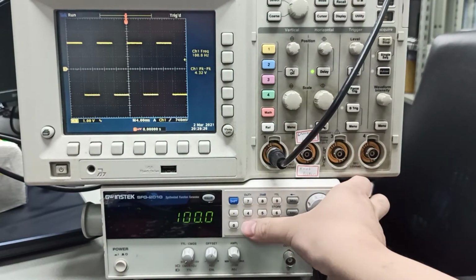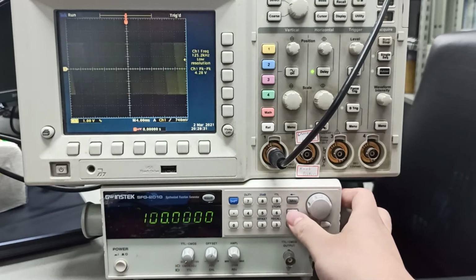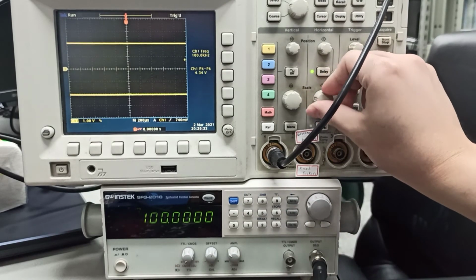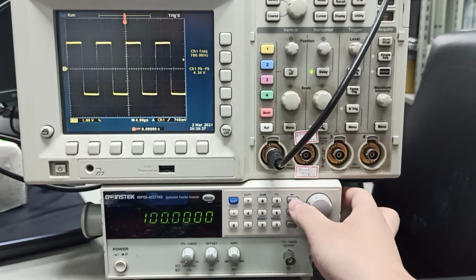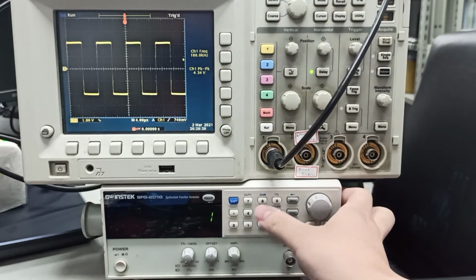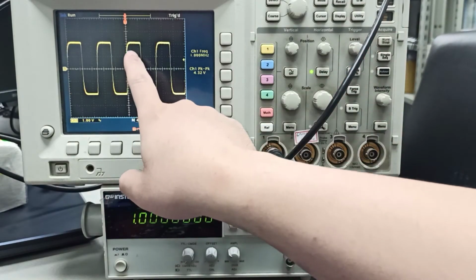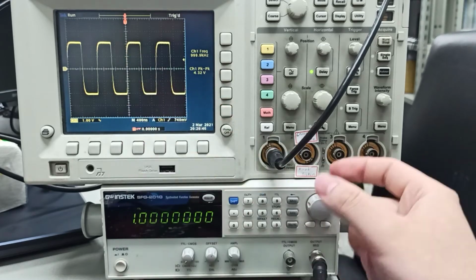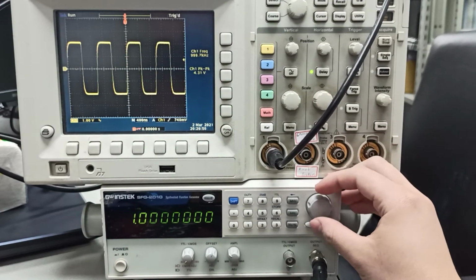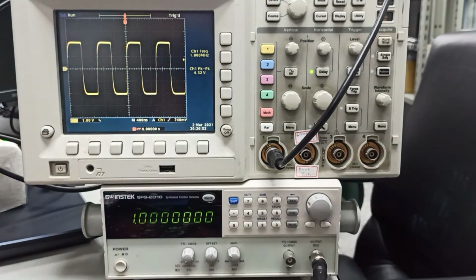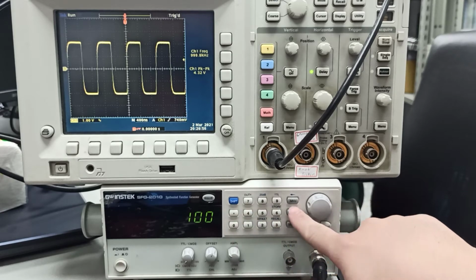And if we press 100 and press the second key, you can see it changes to 100 kHz. And another one is mega. We press 1 and mega, so it changes to 1 megahertz. I think maybe there's some distortion since the BNC test lead may be made of some plastic. Okay, so this is how to generate a square wave.